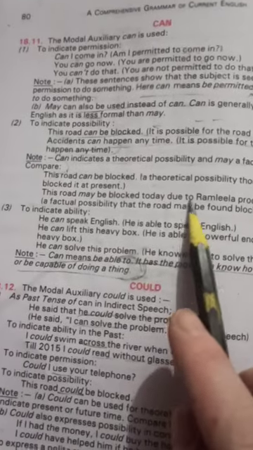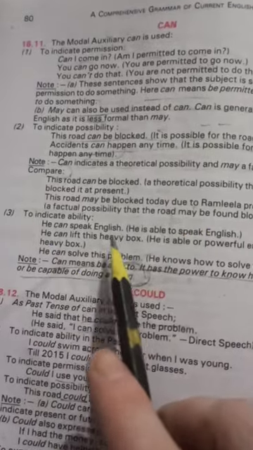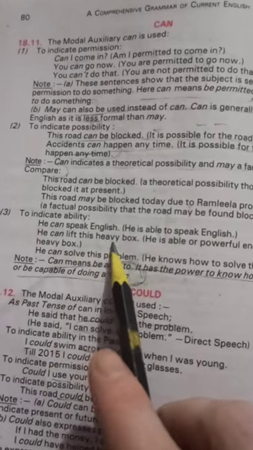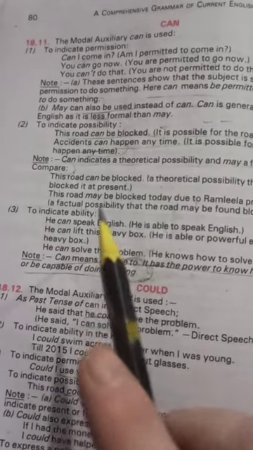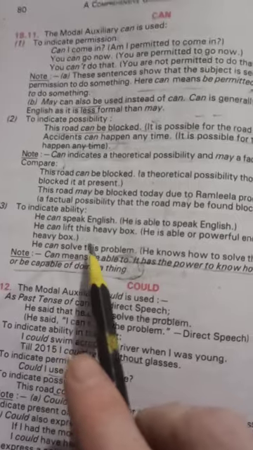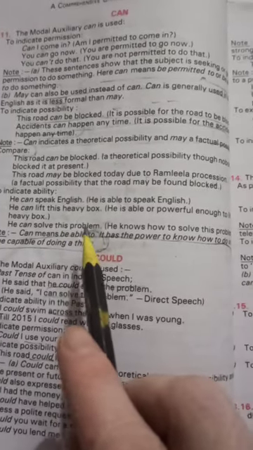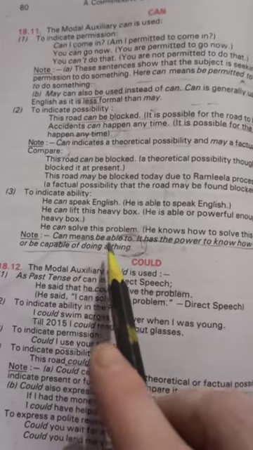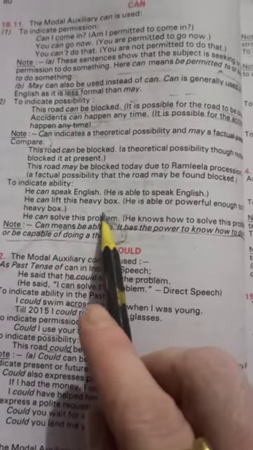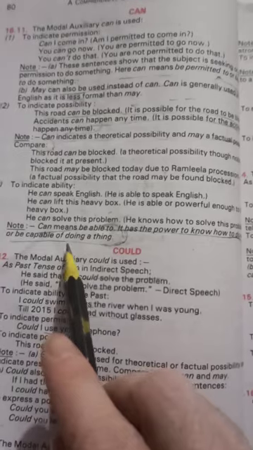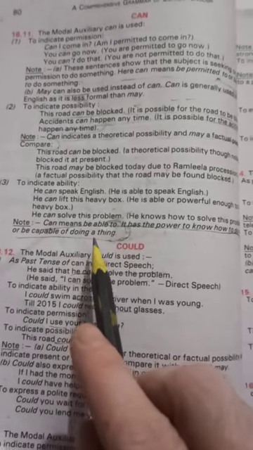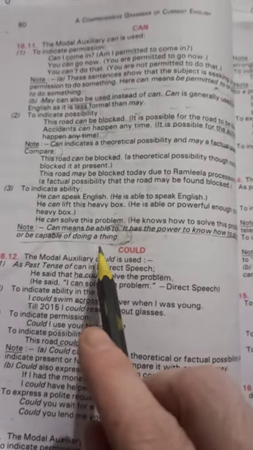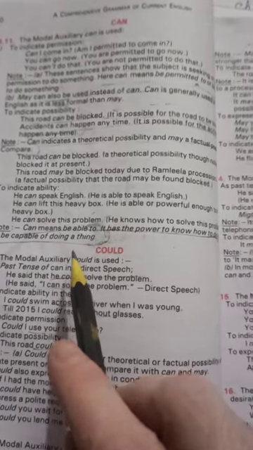To indicate ability: he can speak English. This is an ability. He is able to speak English. He can lift this heavy box. He is able or powerful enough to lift the heavy box. He can solve this problem. He knows how to solve this problem. So this shows ability. Can means be able to. It has the power to know how to do or be capable of doing a thing.